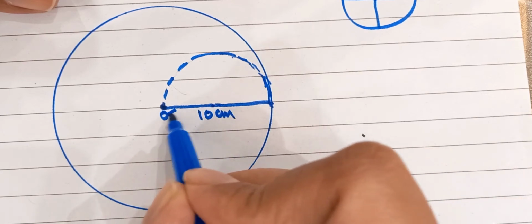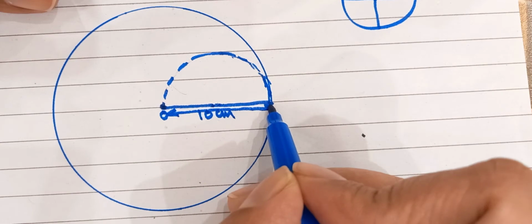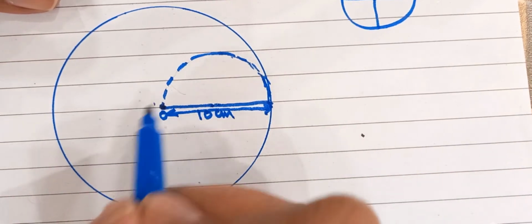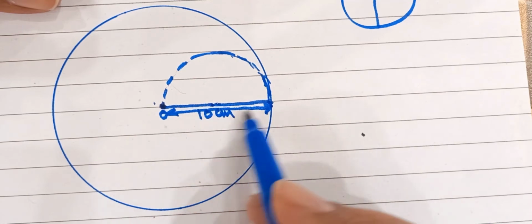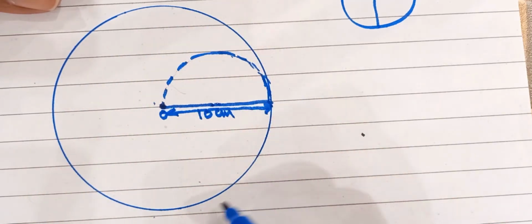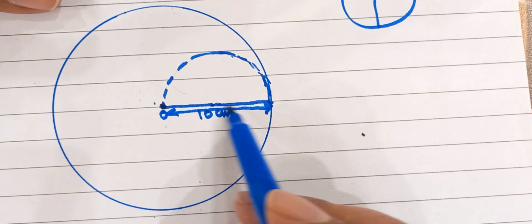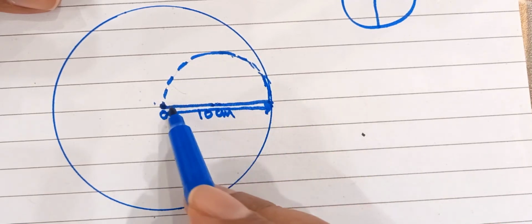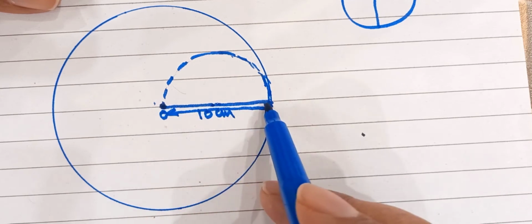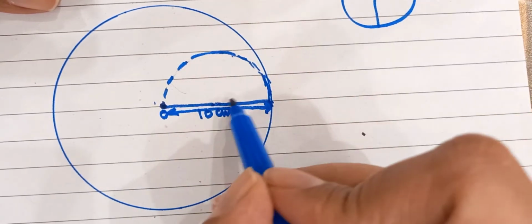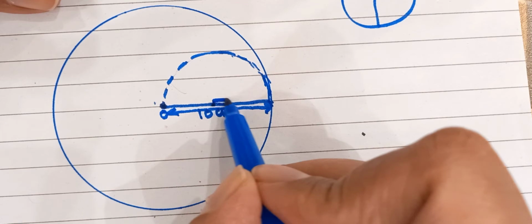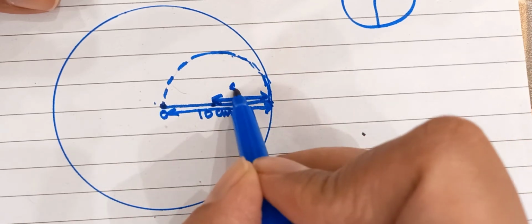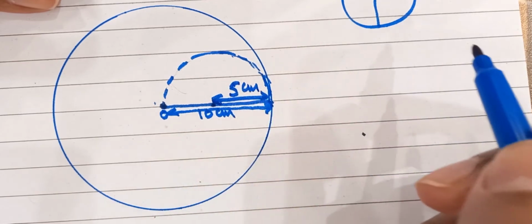So 10 centimeter is the radius of the big circle and the diameter of the small circle, because it is totally covering the small circle. So the radius of the small circle is half of this line, which is 5 centimeter long.